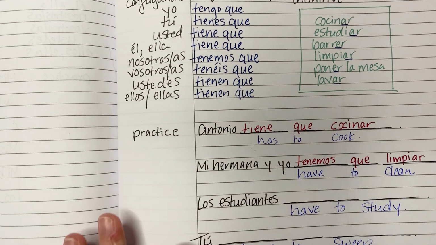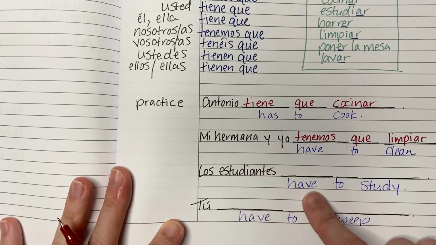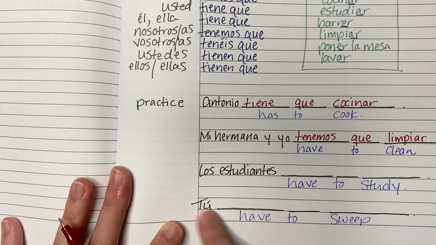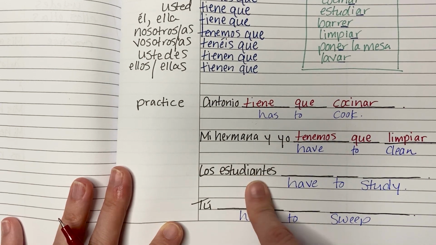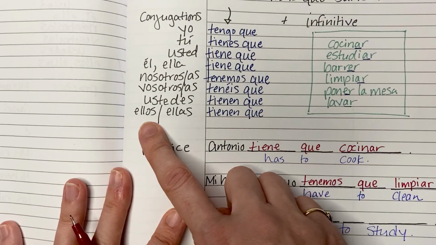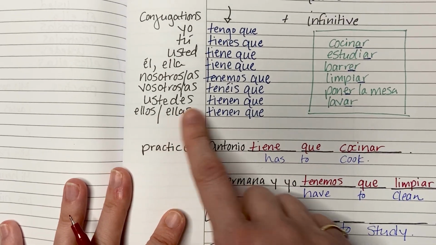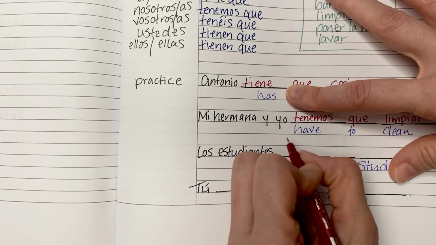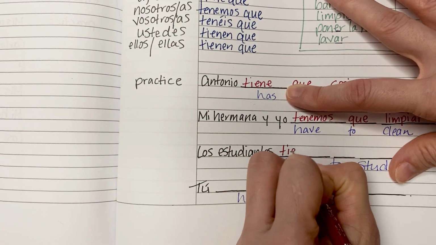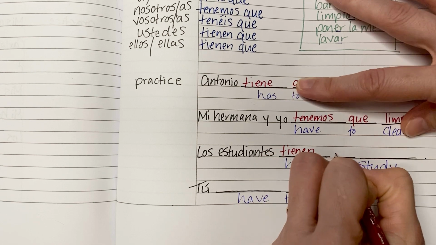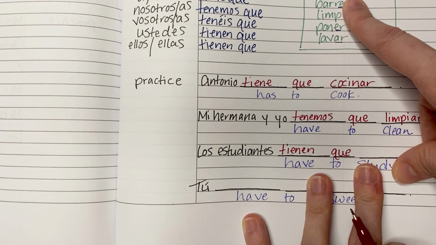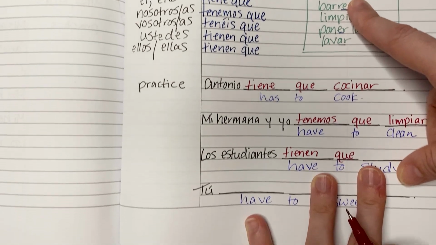Okay, a couple more. Los estudiantes have to study. Los estudiantes would be they, right? We're talking about more than one student here, the students. So they have to study. For los estudiantes, we're going to use the ellos or ellas form. So tienen que. Los estudiantes tienen que. And study, we're leaving in the infinitive form. So tienen que estudiar.